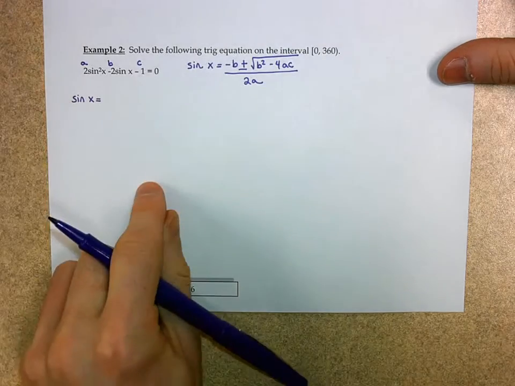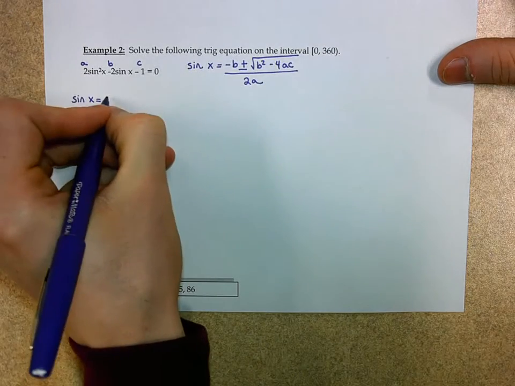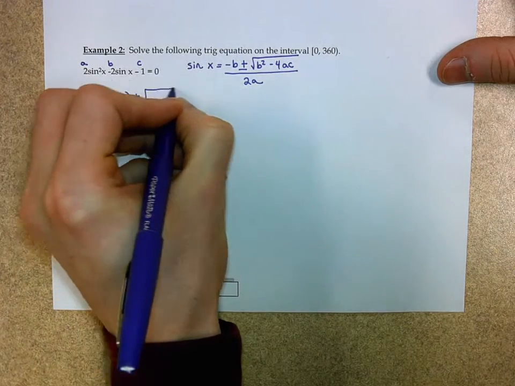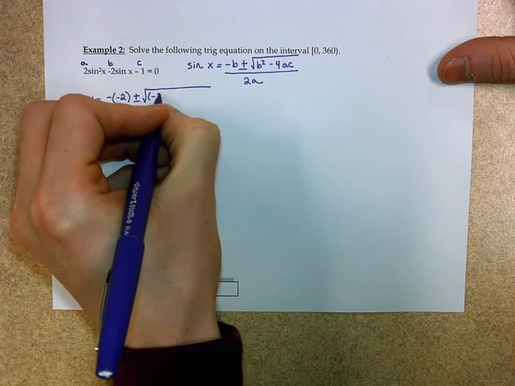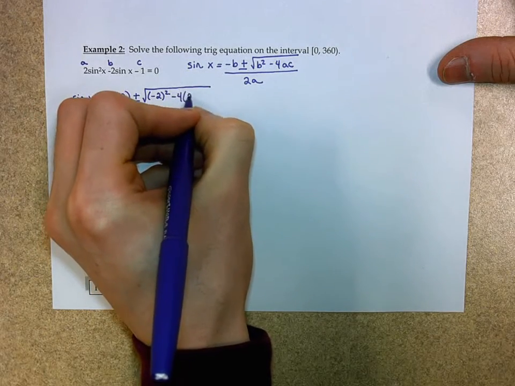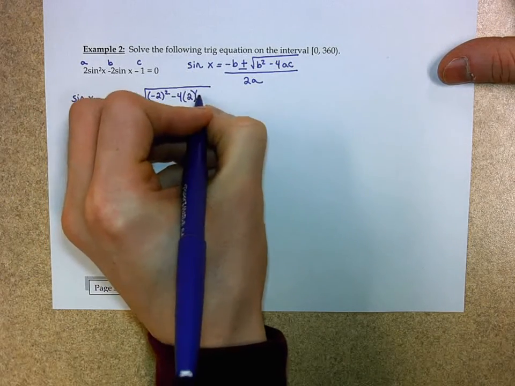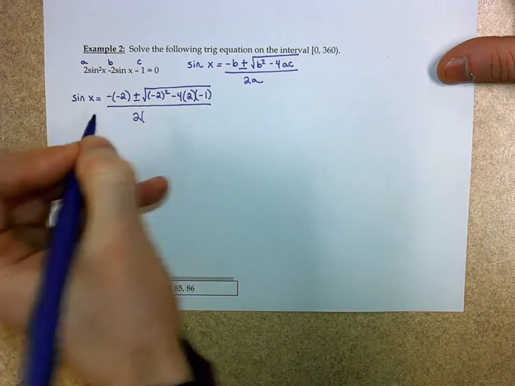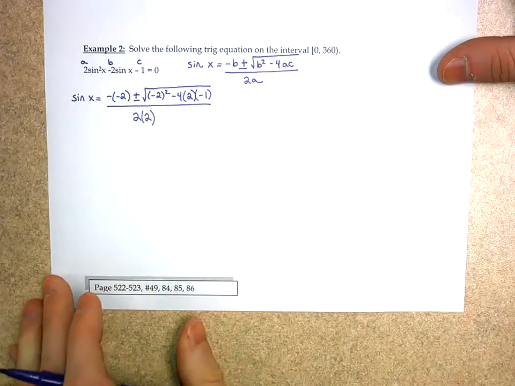The sine of x is equal to the opposite of b, which is a negative 2, plus or minus the square root of b squared, negative 2 squared, minus 4 times a, which is 2, times c, which is negative 1, all over 2 times 2.